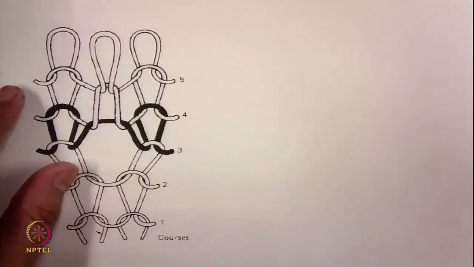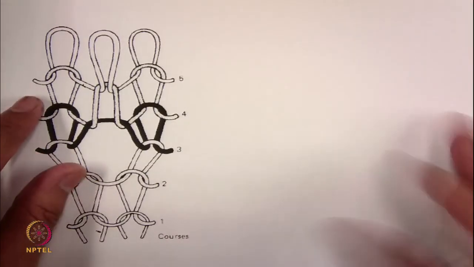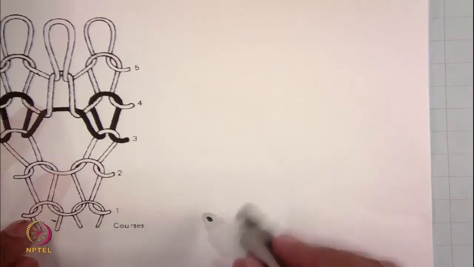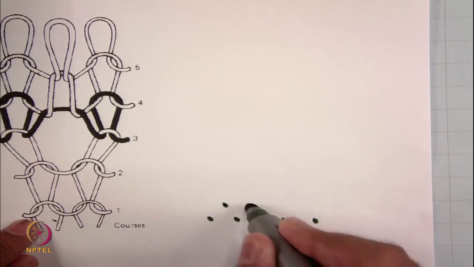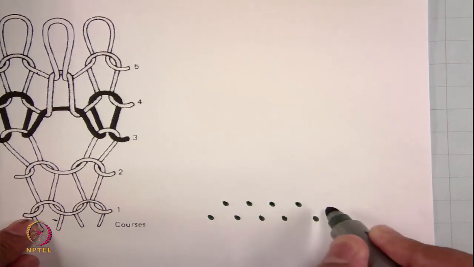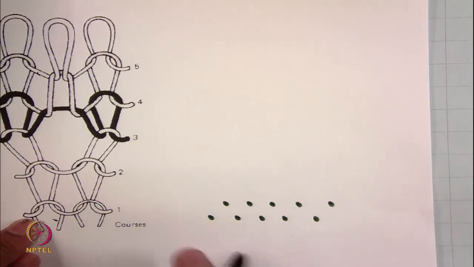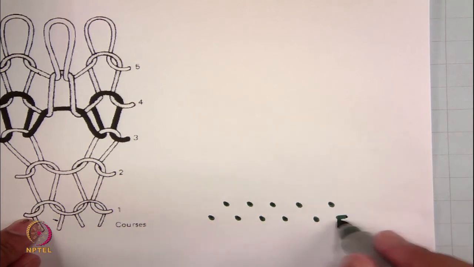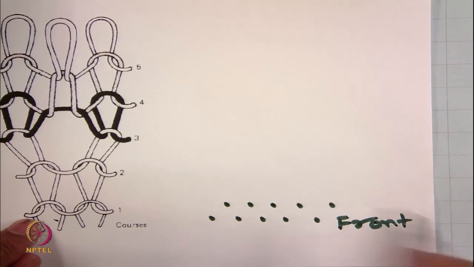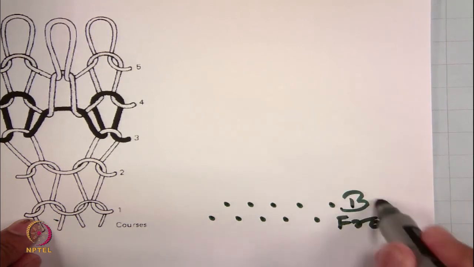So, how do we represent needles for 2 beds? For representing needles for 2 beds, you have front bed needles and then you have back bed needles. So, the below set of needles is showing the front bed and the upper set of the needles is showing the back bed.